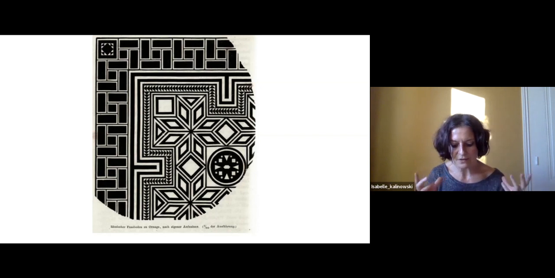Semper describes color parataxis as an optic phenomenon. The colors are not mixed together on the material surface, they exclude each other, but simultaneously they are not seen only as separate. The eye is able to mix them while perceiving them as distinct. As seen from a certain distance, the juxtaposition of colors creates a new refined tone.